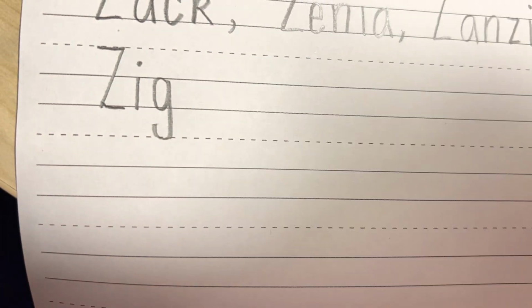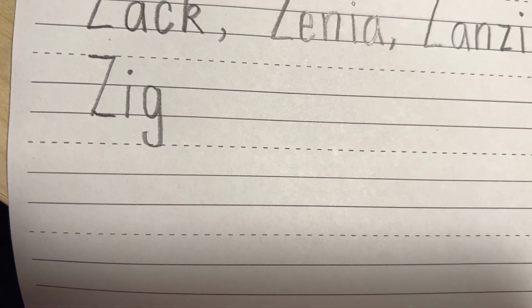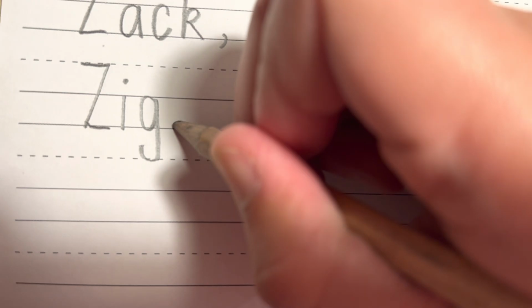And then a lowercase i. For the lowercase g, we're going to start from the first solid line. We make a loop back up and straight down. Make sure it's touching the bottom dotted line there for the g. Then you'll need a comma. Zig. Next word, you don't need a capital letter.